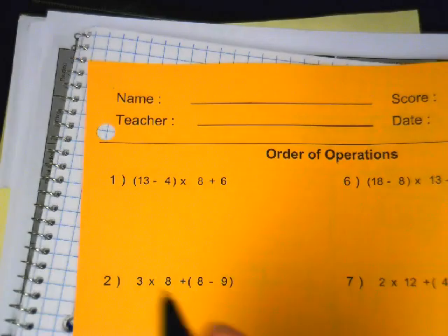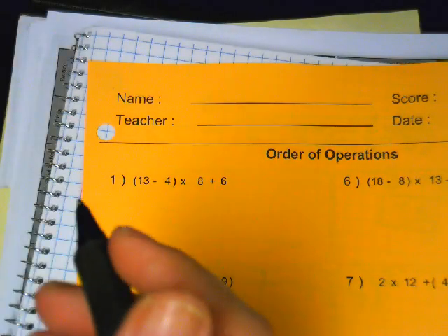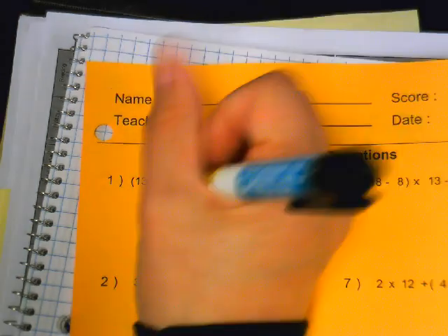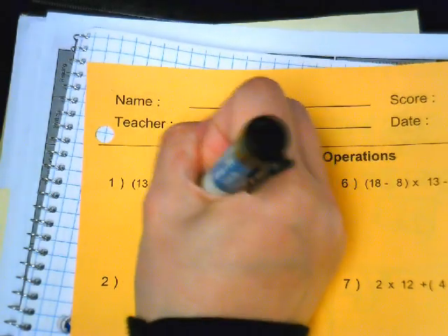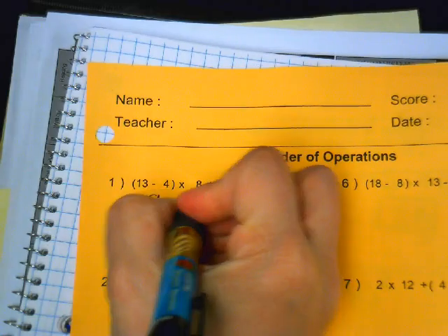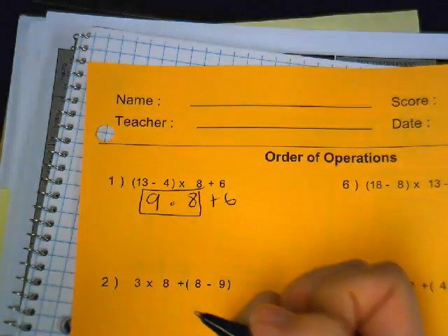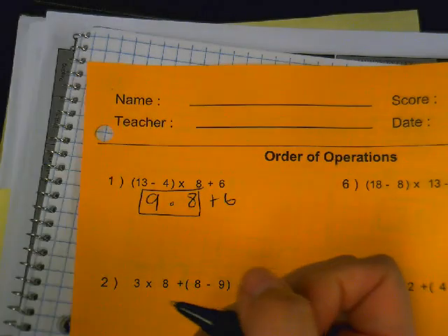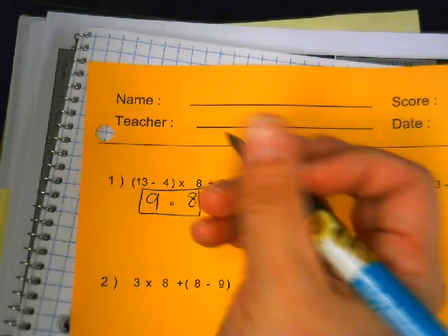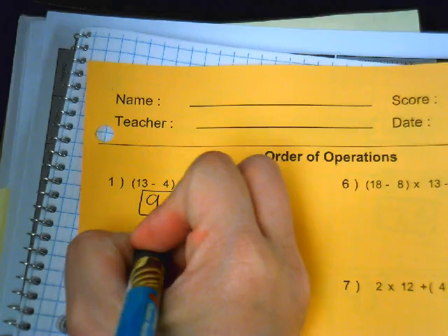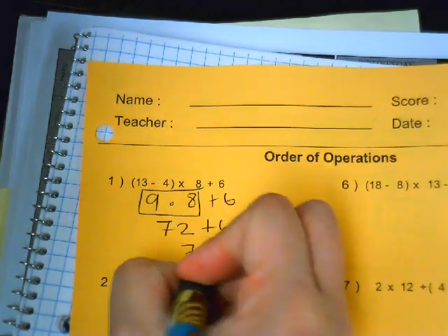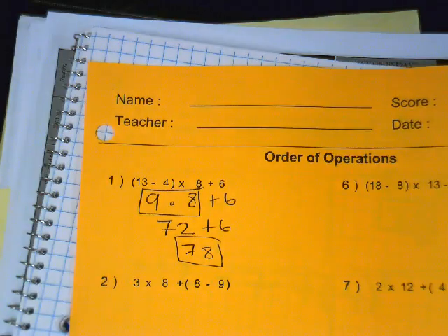So we'll do parentheses first. 13 minus 4 is 9 times 8 plus 6. So I'm going to do this multiplication first. I'm assuming you're coming in with really good order of operation skills from 5th and 6th grade. 9 times 8 is 72 plus 6 is 78. Good.